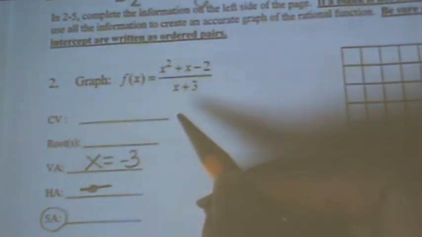If it's top heavy by 1, there's a slant asymptote. How do you find a slant asymptote? You can try synthetic division or long division. This one, you can do synthetic division on this one.